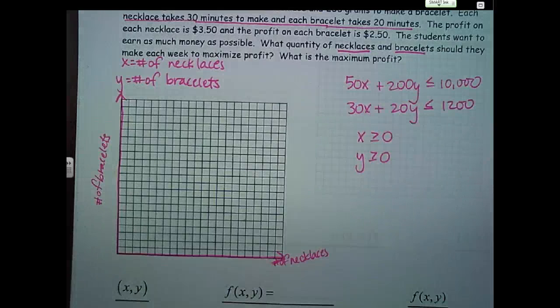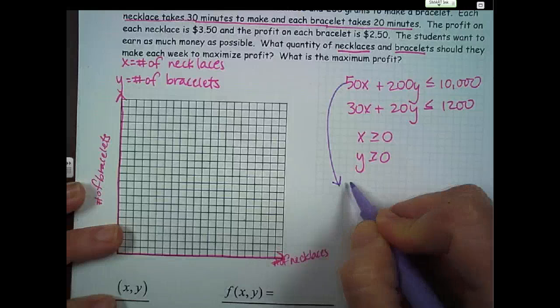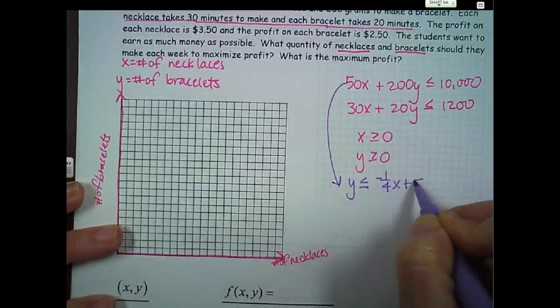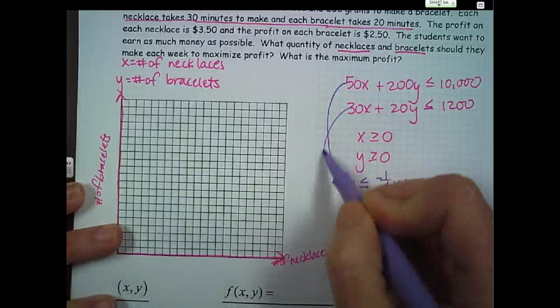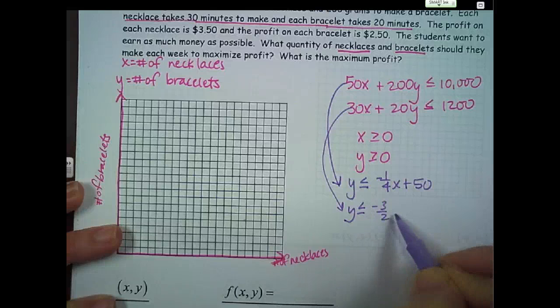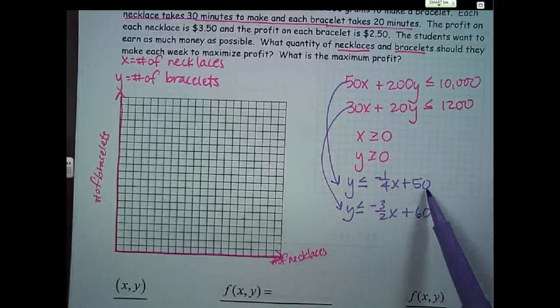Alright, so when you wrote this in y equals form, the first one you should have gotten y is less than or equal to negative 1/4 x plus 50. And then the second one was y is less than or equal to negative 3/2 x plus 60. When I'm going to graph these two, I'm starting this at 50 and this at 60.